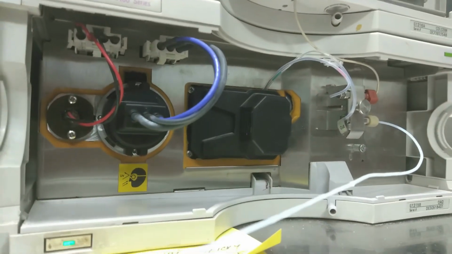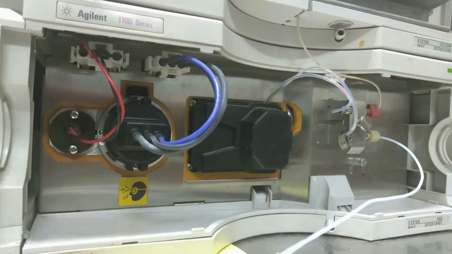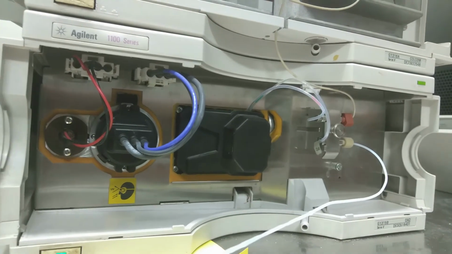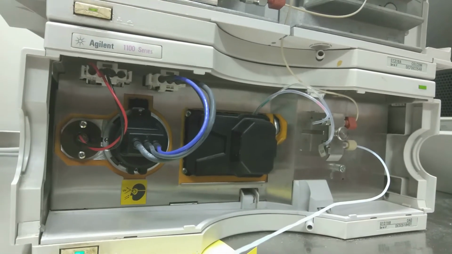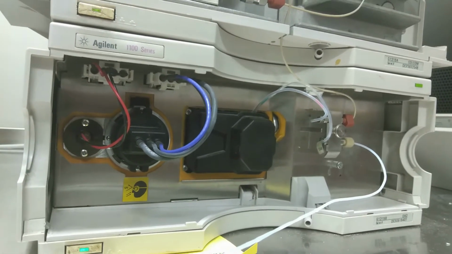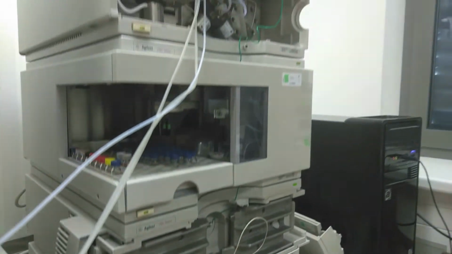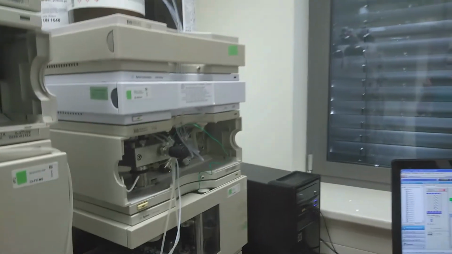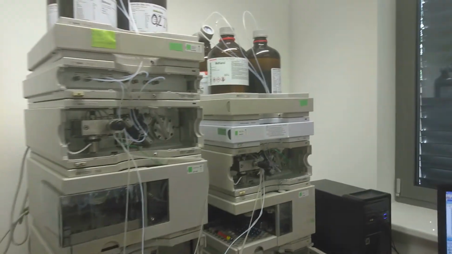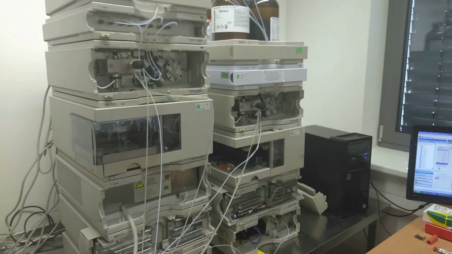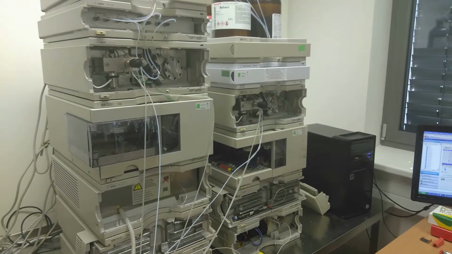An important part of the system is a detector. Here you can see the so-called DAD, diode array detector, which is in real time giving the information about the absorption of compounds in ultraviolet and is giving the information to a driving computer.